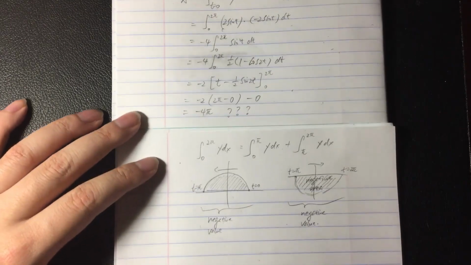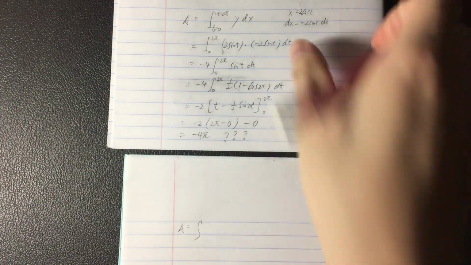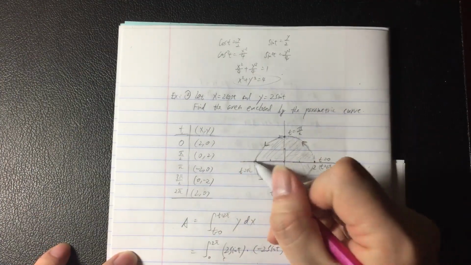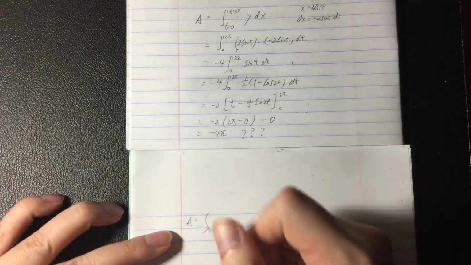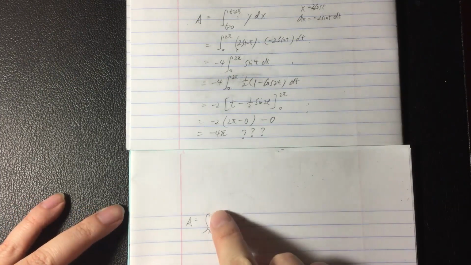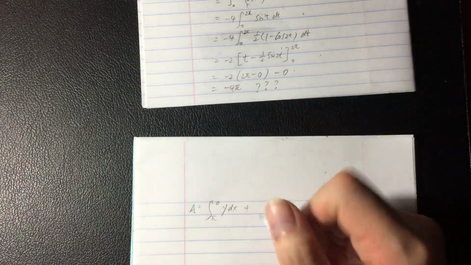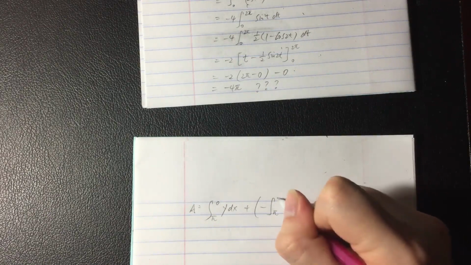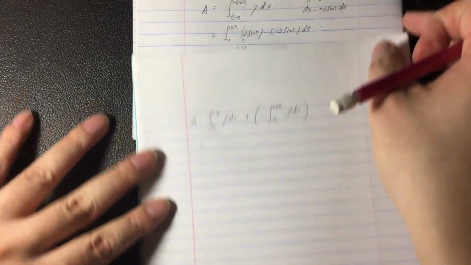So the correct way to take the integral for this problem is, we first of all need to integrate from left to right. So for the upper half of the circle, take the integral from pi to 0 of y dx. That's the area of the upper half circle. Now for the lower half, since the integral from pi to 2 pi is a negative value, we need to change the sign: negative integral from pi to 2 pi of y dx. Then plug in. This answer should be positive.